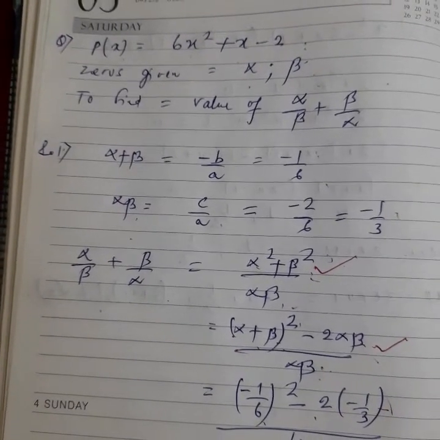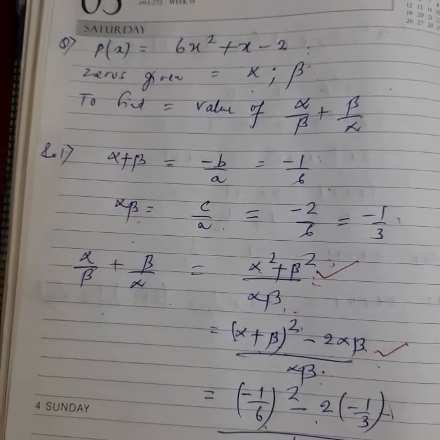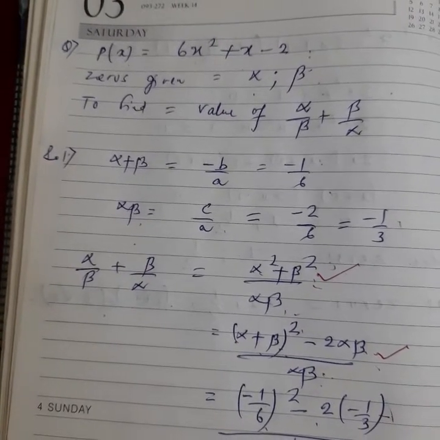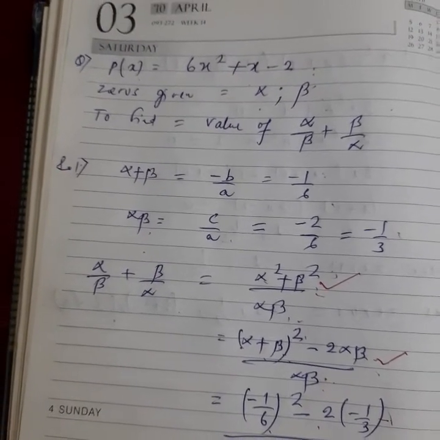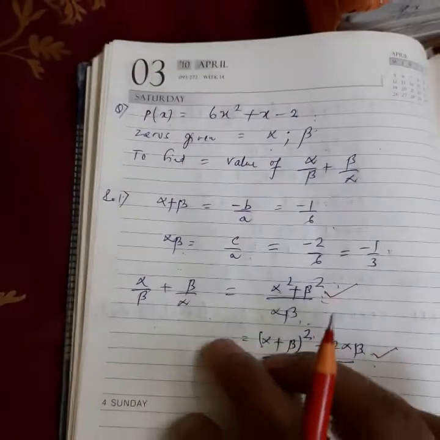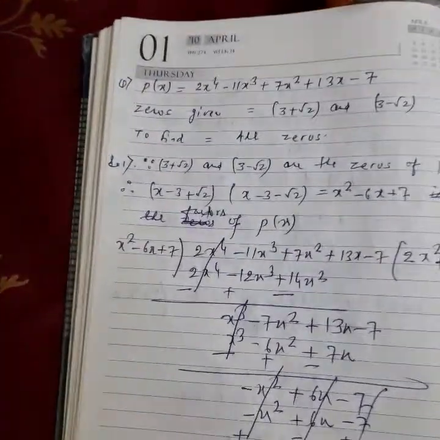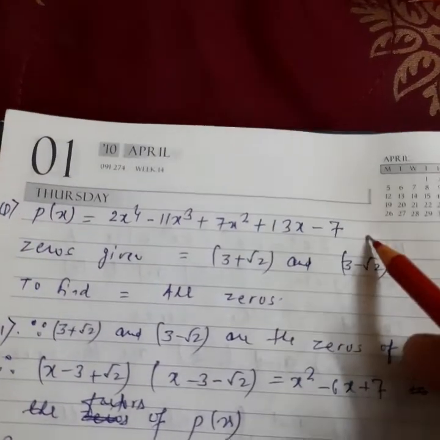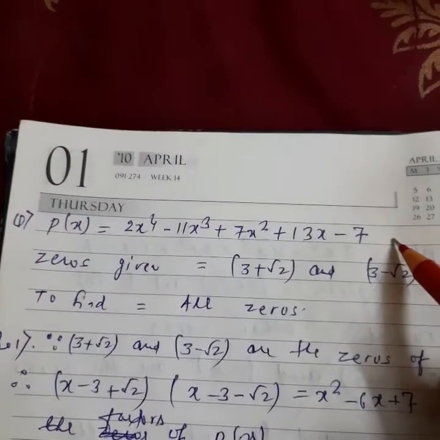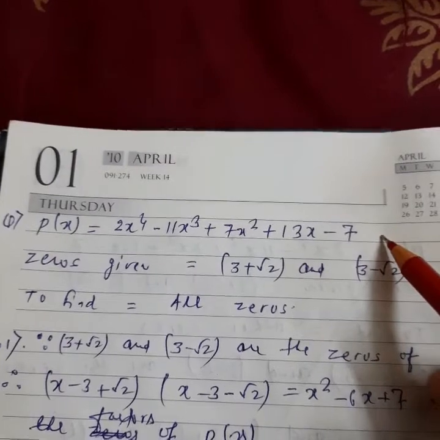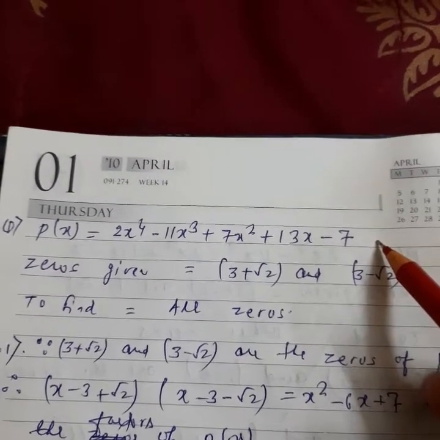The use of alpha plus beta and alpha into beta and things related to this. Let's discuss one more question. You have a polynomial given: 2x to the power 4 minus 11x cube plus 7x square plus 13x minus 7.